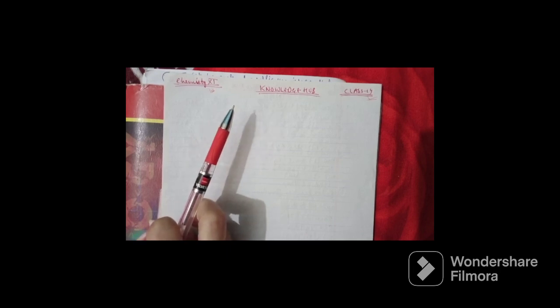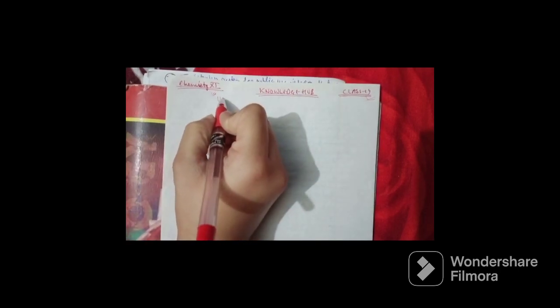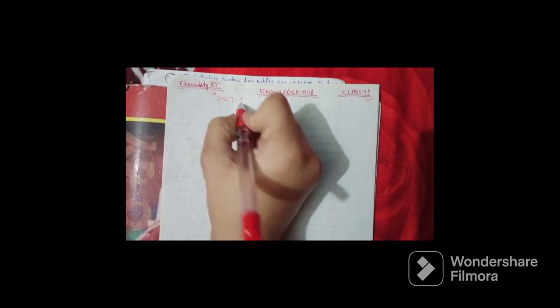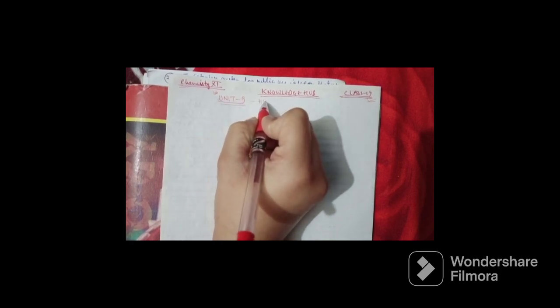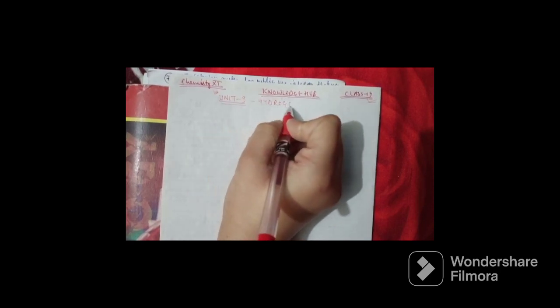Part 2 is your unit 8, the redox reaction, which we had completed, and we will continue with unit 9, which we had started in the last class. Unit 9 is hydrogen. In hydrogen we had discussed many topics related to Clark's method and boiling. Now we continue with permanent hardness. So let's go for it. We had done temporary hardness in the last class.